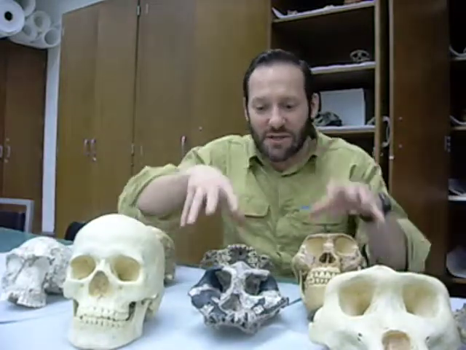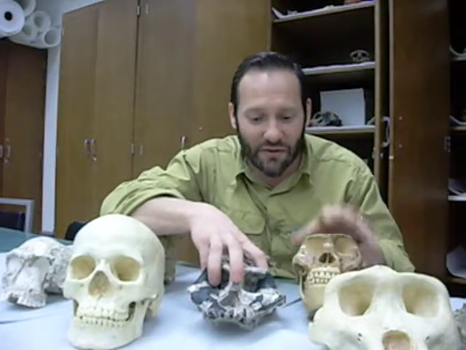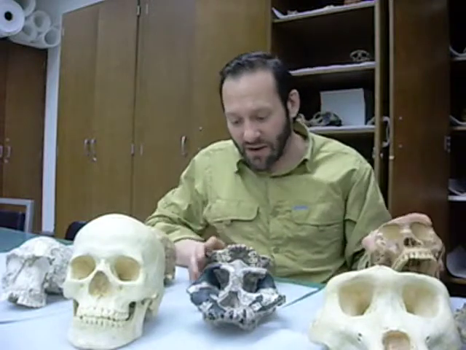Lumpers tend to essentially say, well, those are all interesting variations, but still, generally speaking, these all fit within the one genus, for example. And so a lumper would say, well, it doesn't matter, the South African variety, the East African variety, the hyper-robust, the less hyper-robust. The lumper would say it doesn't matter, they're all robust Australopithecines. So we'll just call them robust.